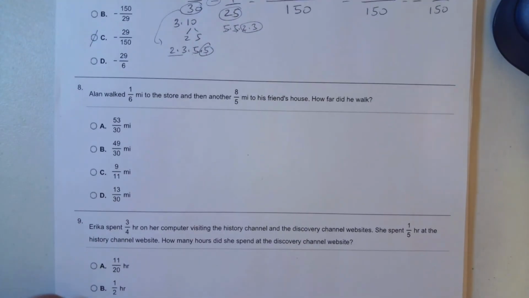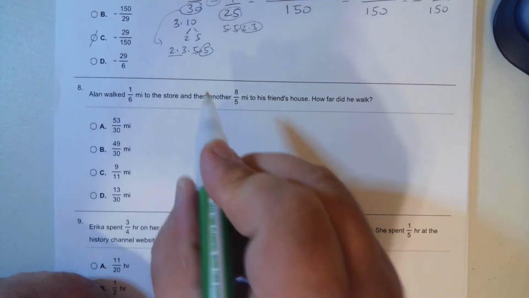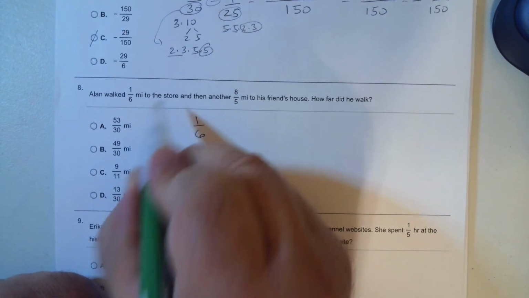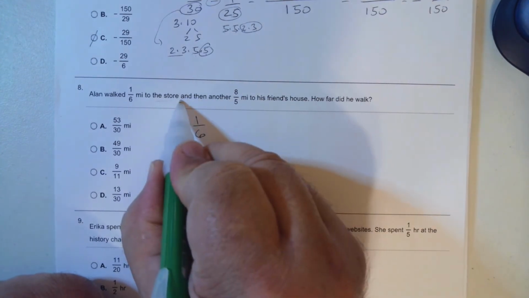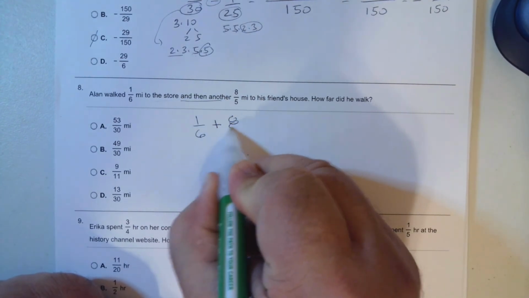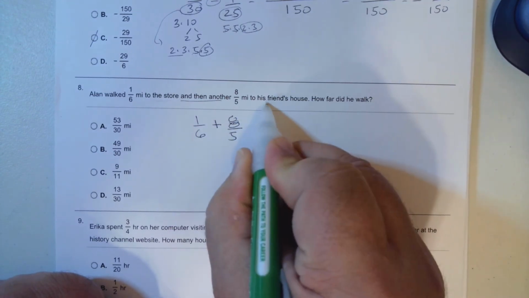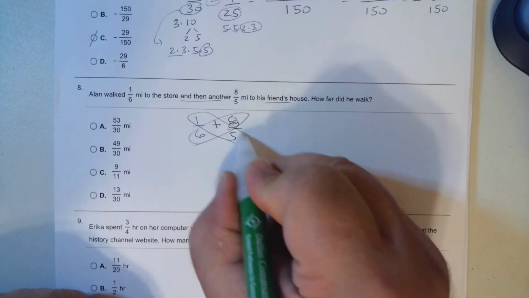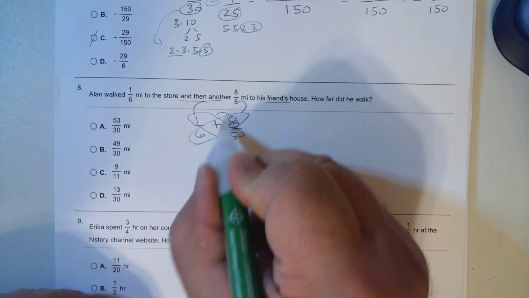Alright, word problems. Yay! Alan walked 1/6 of a mile to the store. Then he walked another, so we're adding that, 8/5 to his friend's house. How far did he walk? Let's see what the butterfly says.